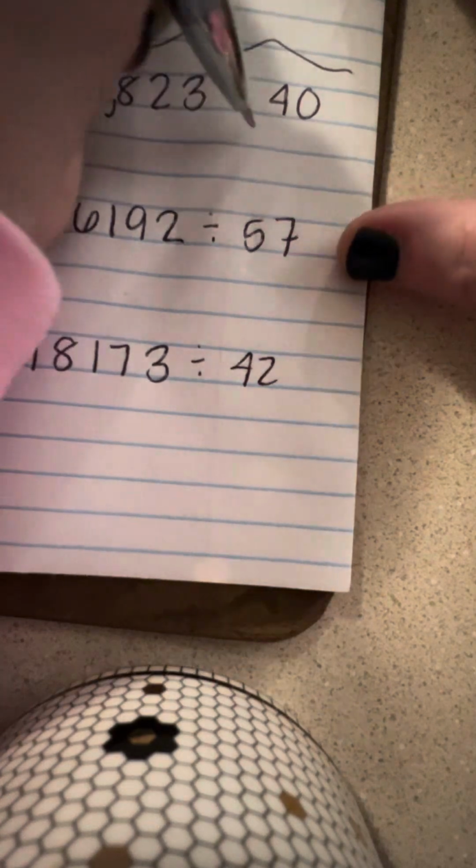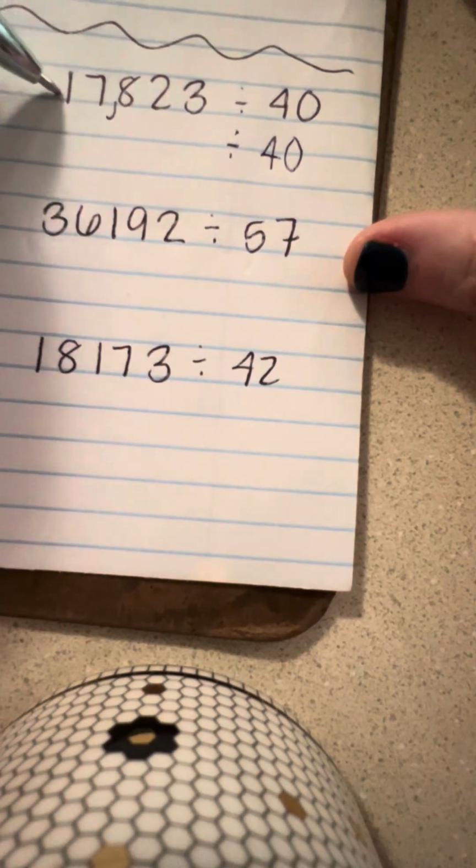Okay, look over here. So this is already 40, which is weird. So I would say 4 goes into, what's a number close to 17? So I would say 16, and I would make this 16,000. And I would do 16 divided by 4 is 4. There's 1, 2, 3 zeros, but there's 1 here, so I would need 2.